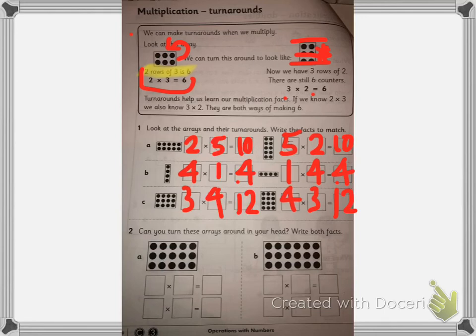It says, can you turn these arrays around in your head? Write both facts. So we have 5 rows. Sorry, made an error. Sorry, I'm counting the number in each. We have 3 rows times 5. 3 times 5, 5, 10, 15 gives me 15. And then I can flip it. And I can now say if I was to spin that and sit it upright, I know that it's going to be 5 times 3 equals 15. And you can see that connection here where we're just crisscrossing 5 and 5 there, 3 and 3 over there.